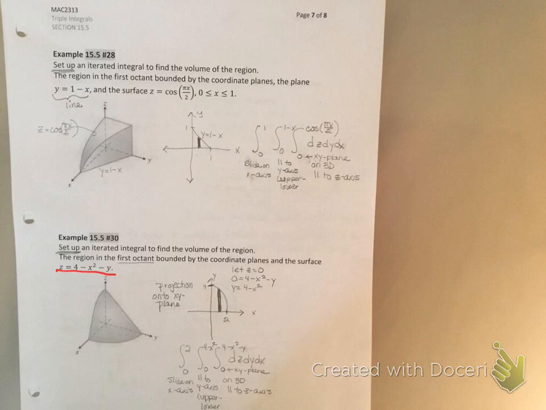There's the shape, and that's going to be the top portion. So that's why we have this, and then we have 0 down at the bottom. If you take that, you're going to end up with the projection onto this to be that half of a parabola, I think it's what it's going to be.